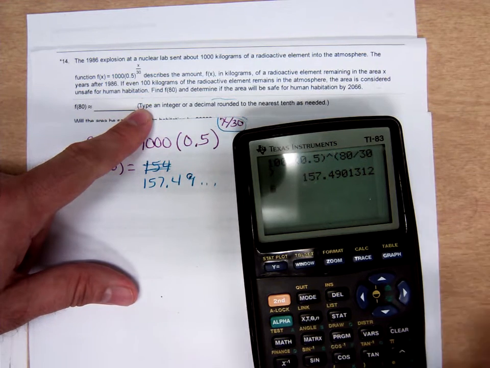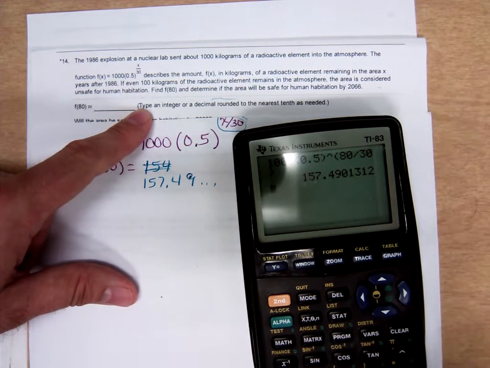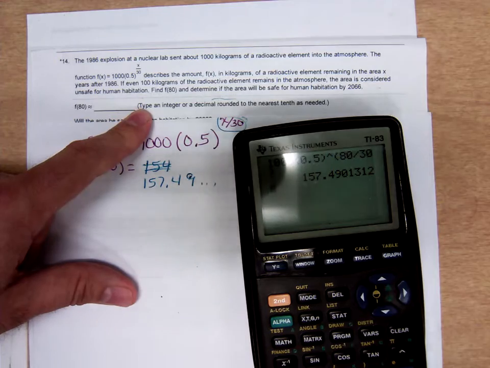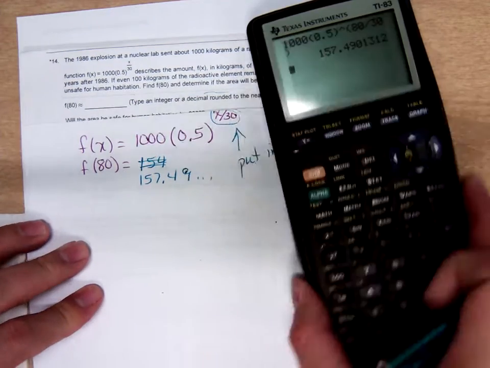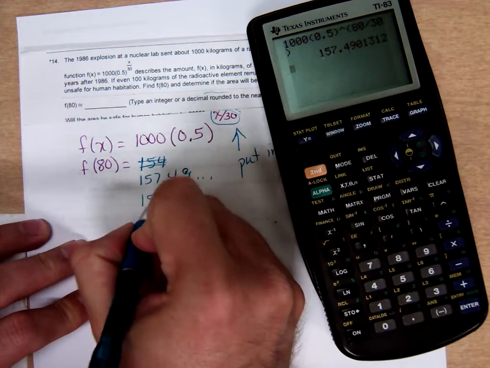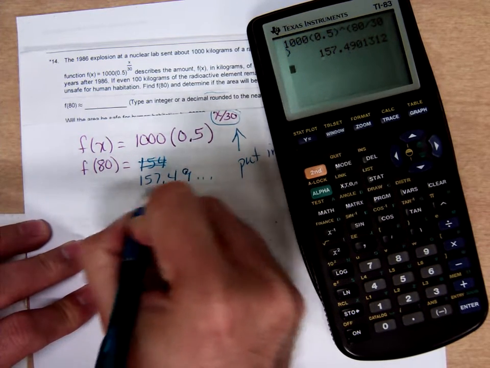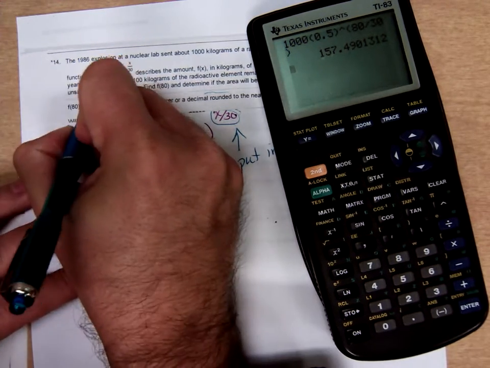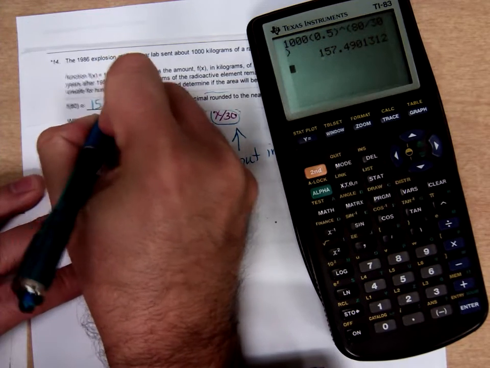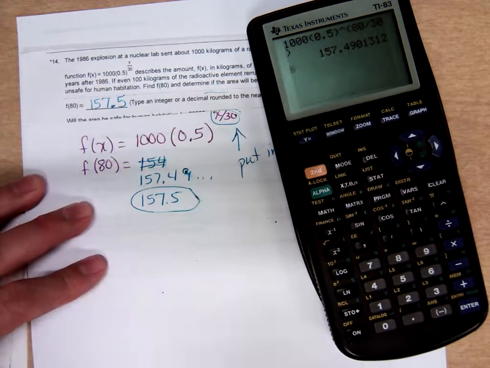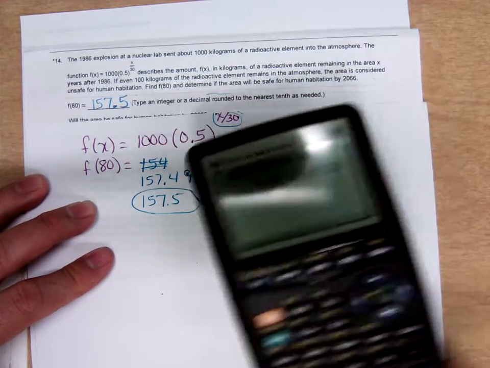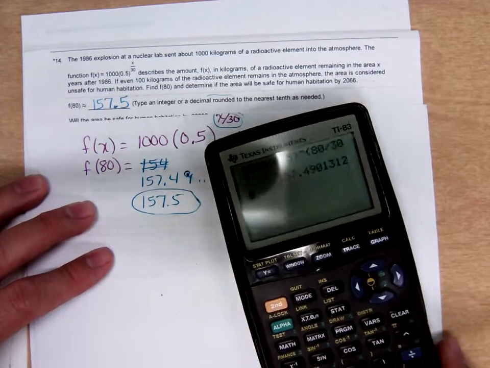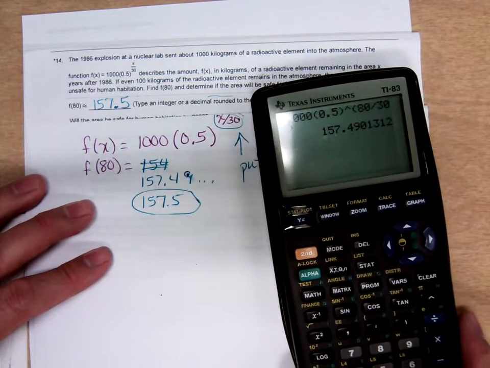Well, we don't have an integer, so we need to type it as a decimal rounded to the nearest tenth. So that's going to be 157.5. So 80 years after this explosion, there's 157.5 kilograms of radioactive element in the atmosphere.